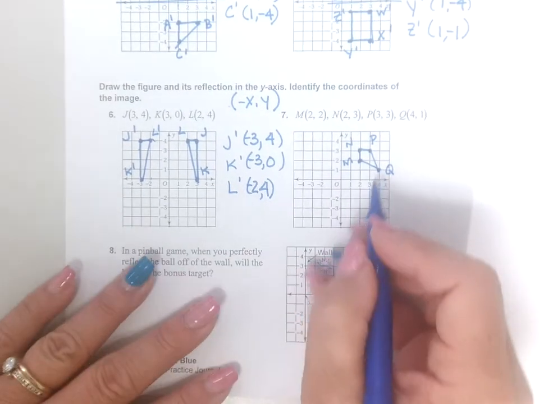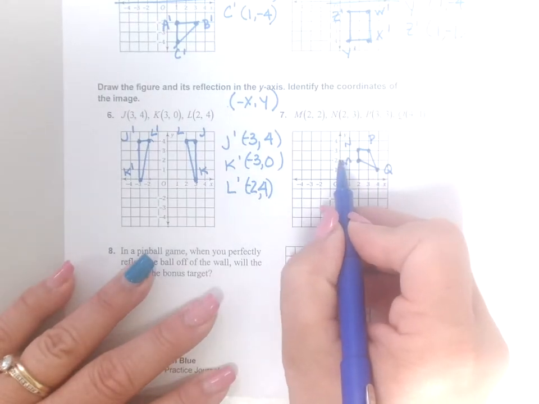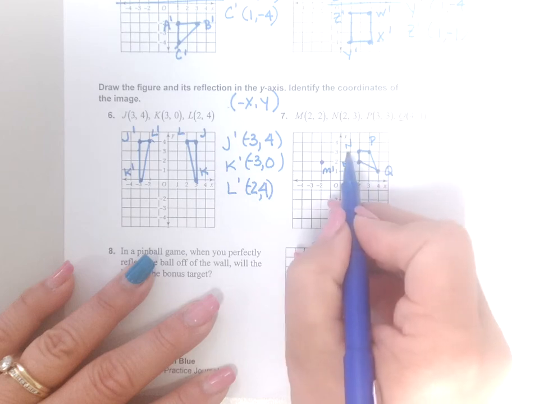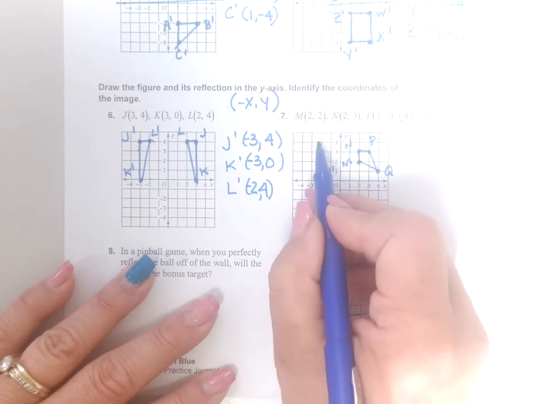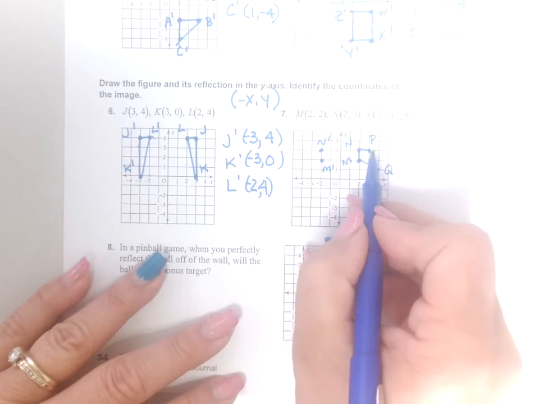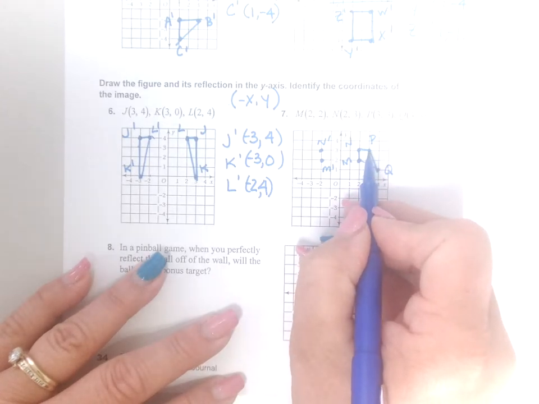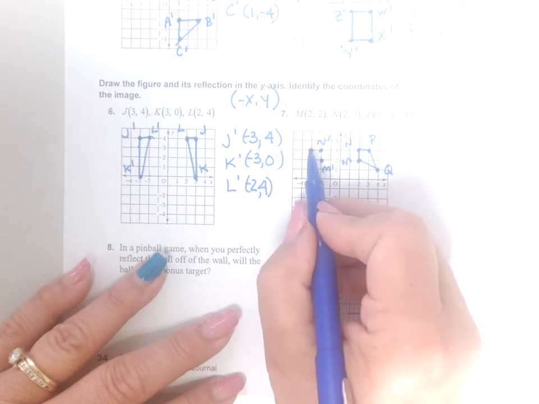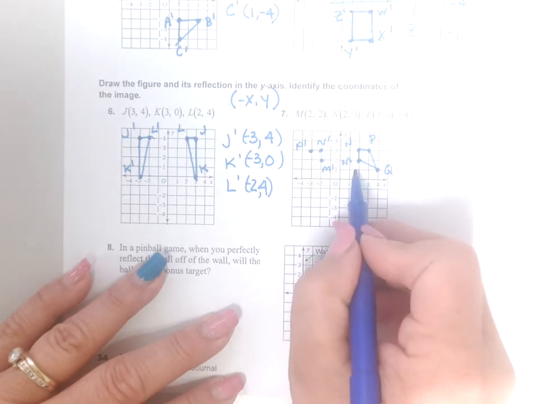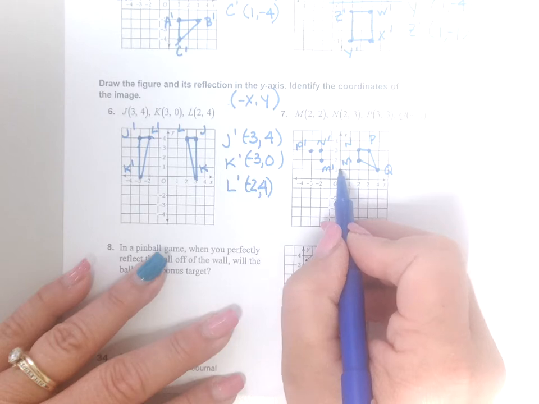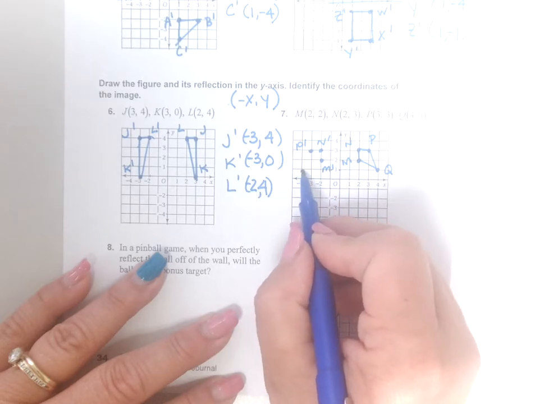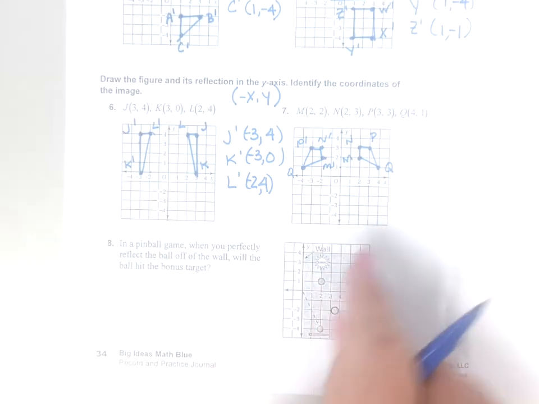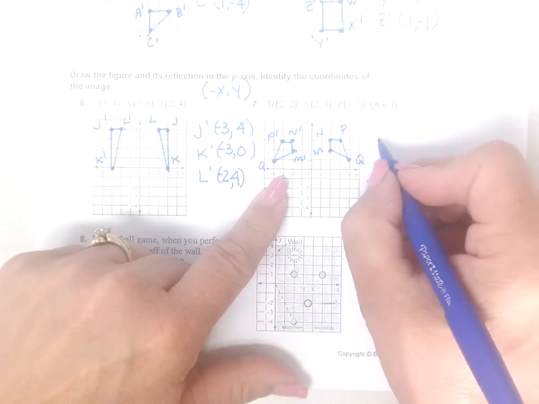Okay? Now you could say M is 1, 2 away, so we go 2 in the opposite, and then I got M prime. N is 1, 2 away, and you have to make sure they go directly across, same distance in the opposite direction from your line of reflection. 1, 2, 3, 1, 2, 3, so there's your P prime. 1, 2, 3, 4, 1, 2, 3, 4, there's your Q prime. So you could draw it like that, but then you'd have to go back and figure out the points anyway.